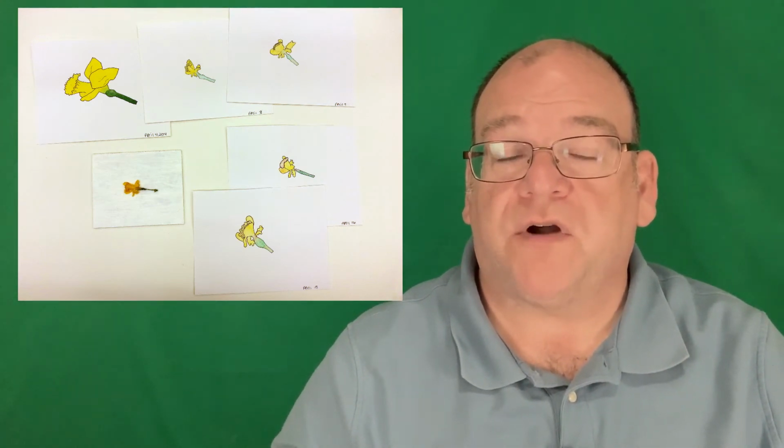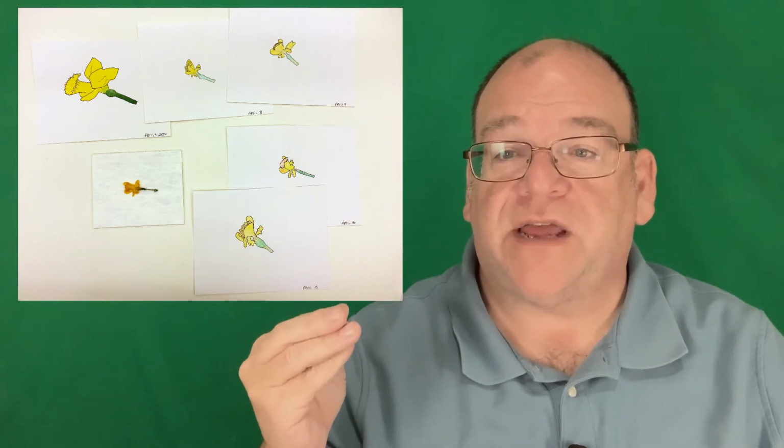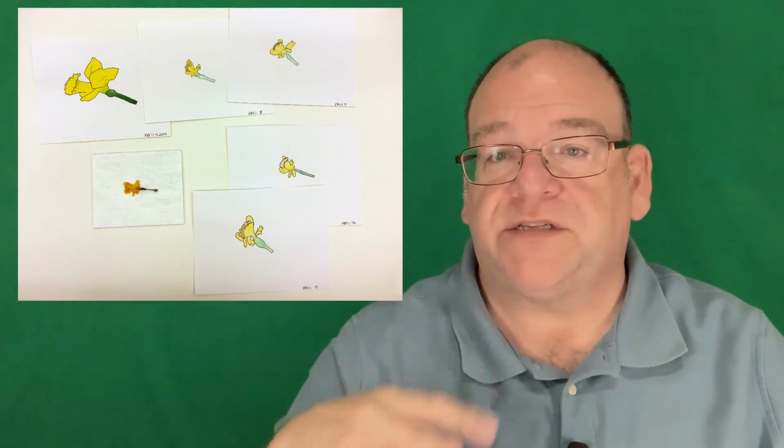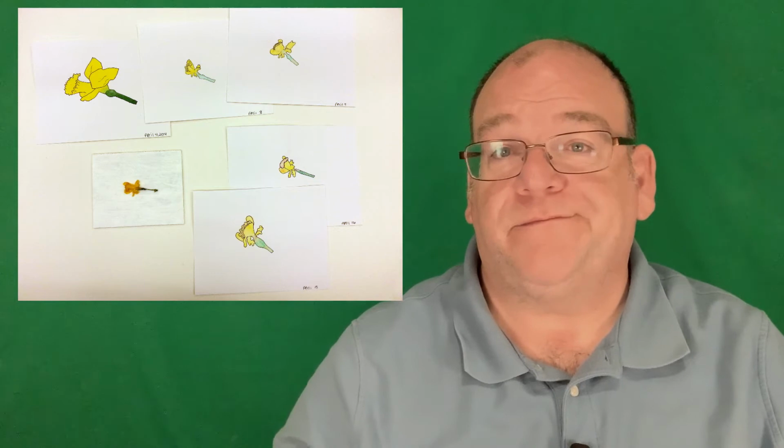So I have students draw it each day and how it decays and browns and shrivels. And so each day we add another drawing to it. We cut these all apart and then show the different stages of decay. But you could do the same thing for things as they emerge.